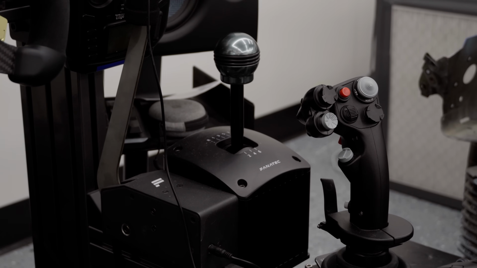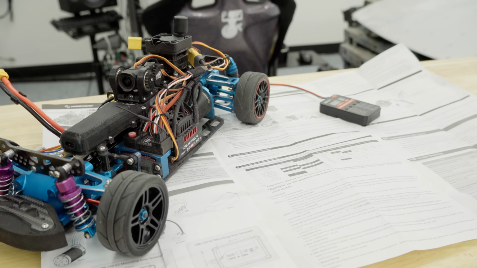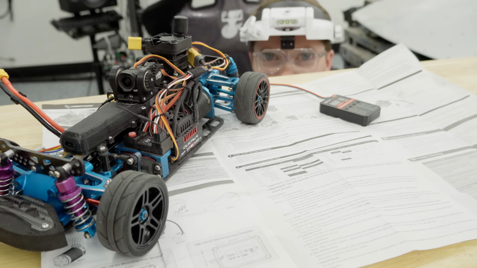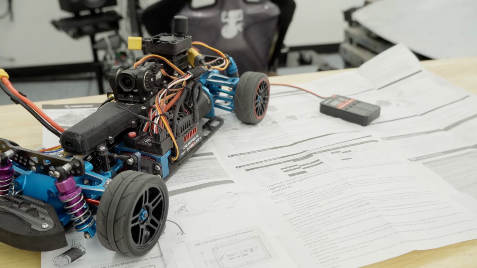Video's done, right? Nah. After I was happy with the shifting, I moved on to the brakes. The ESC has a built-in brake force setting, but I'm too lazy to read the manual to program it. So I did it the hard way and added ABS with Python.